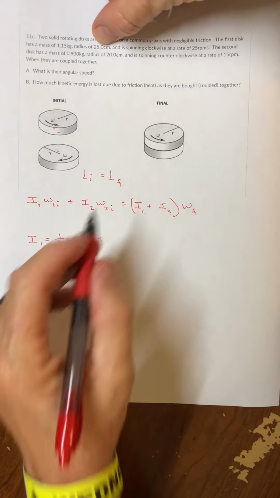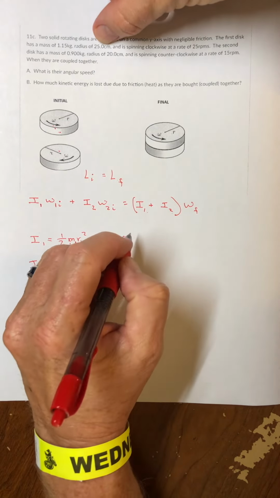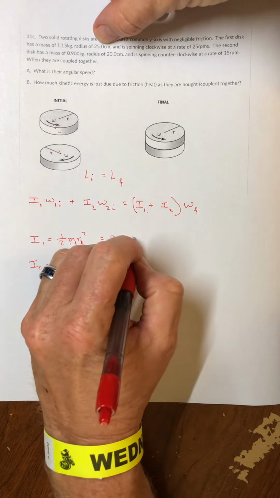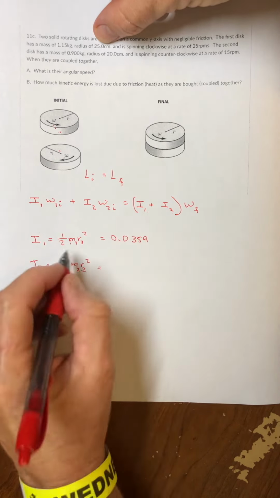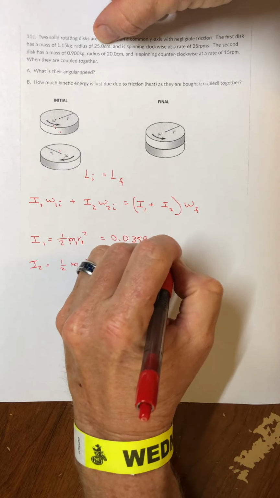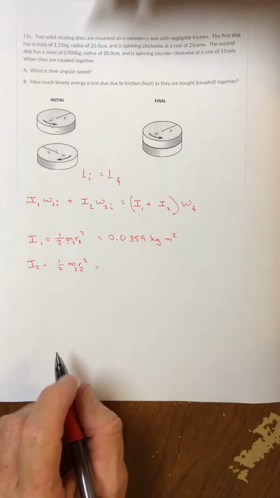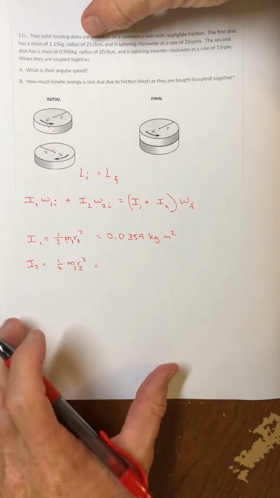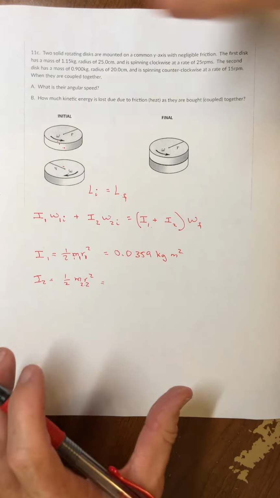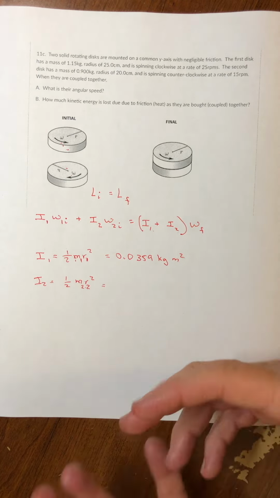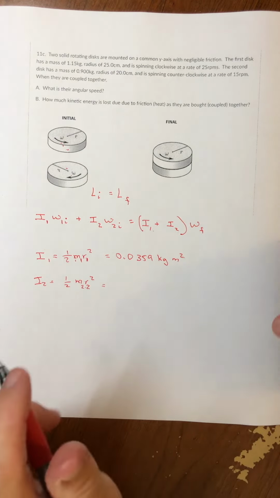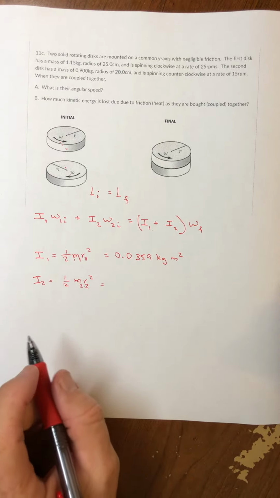So I will get a number of 0.0359, and the units would be kilograms and meters squared. And again, a little comment about the unit, especially since Part B says, look at the heat. Heat is measured in joules. Joules has meters in it. So I just got to watch my units.